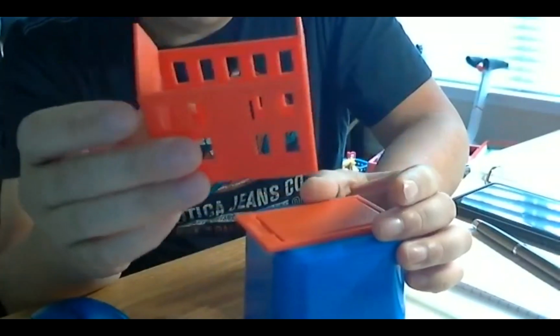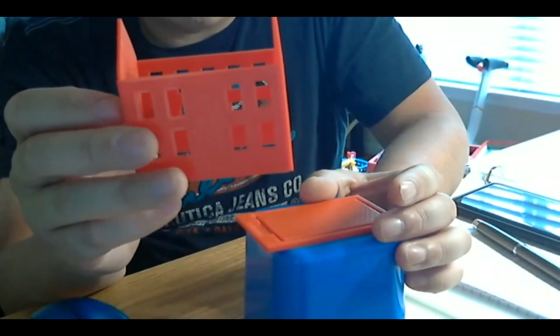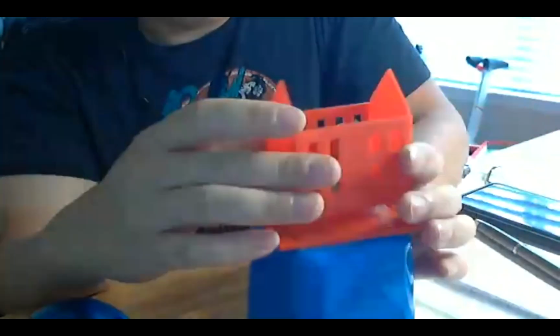The house itself is done in 4 walls. Each wall is printed by itself and glued together. And then we'll have a base piece, right? So then you can assemble it.